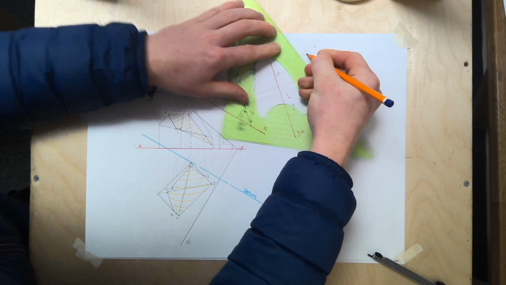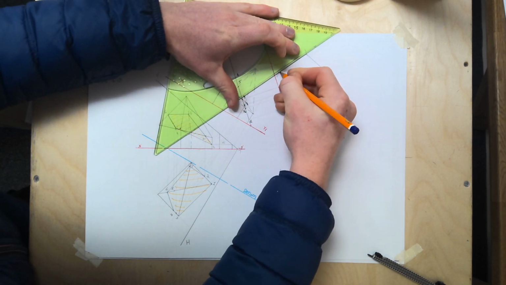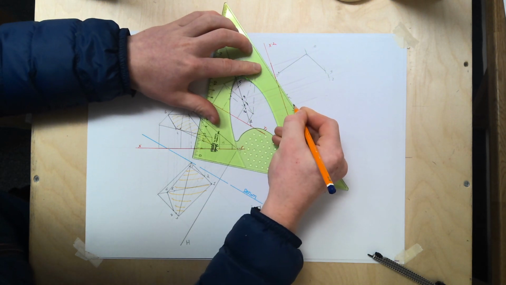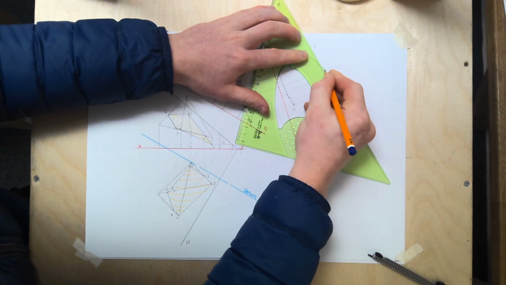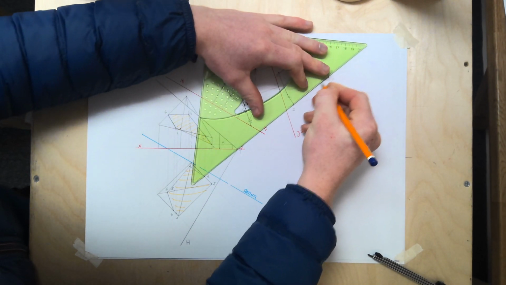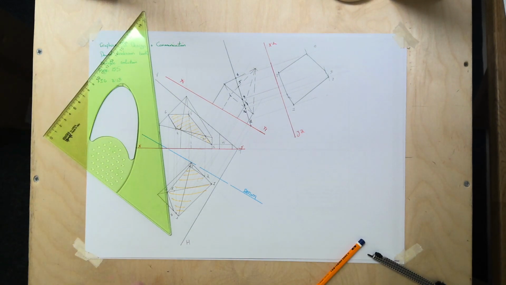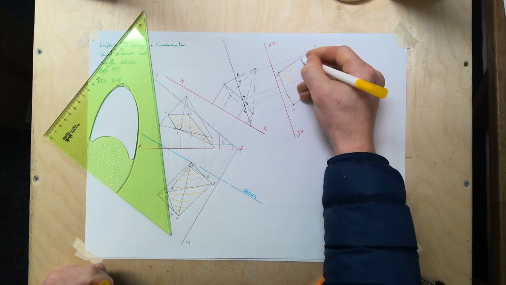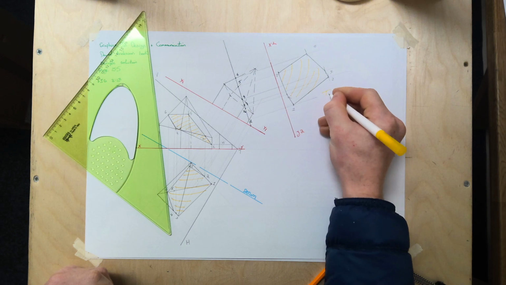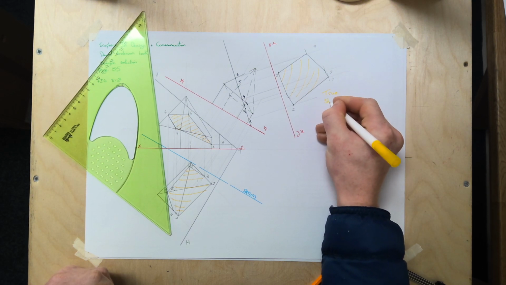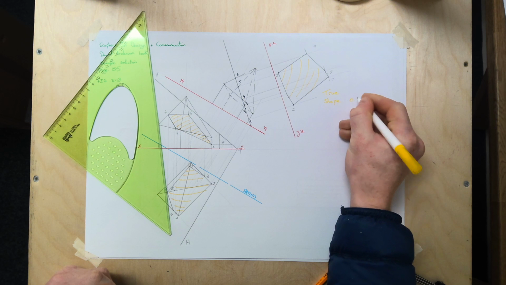So I can just join this in then. So this here now is the true shape of the cut surface.